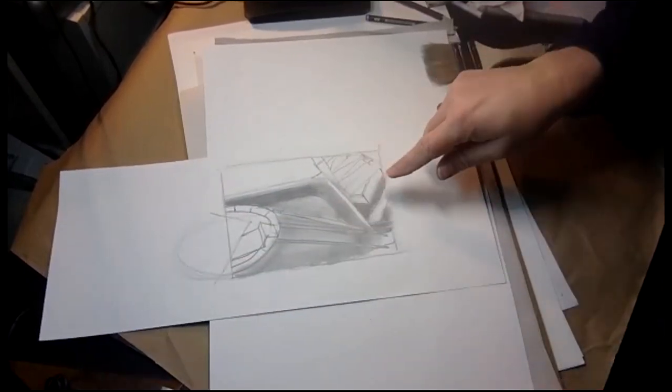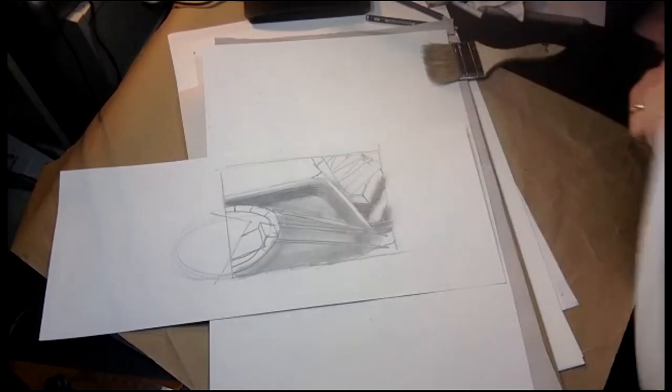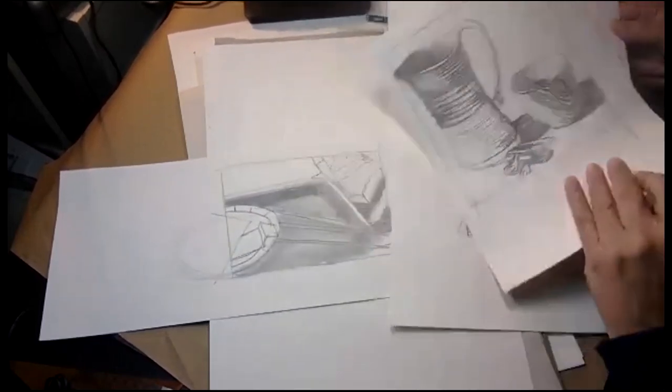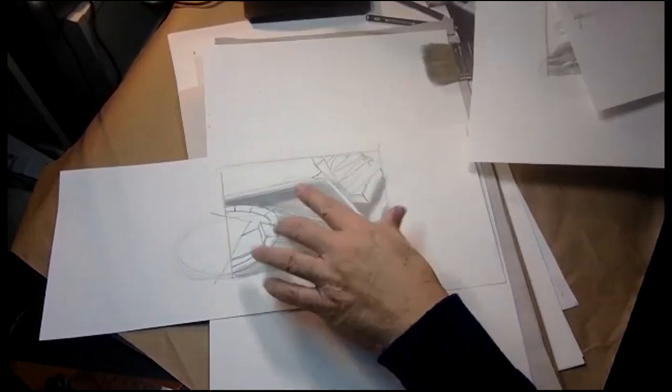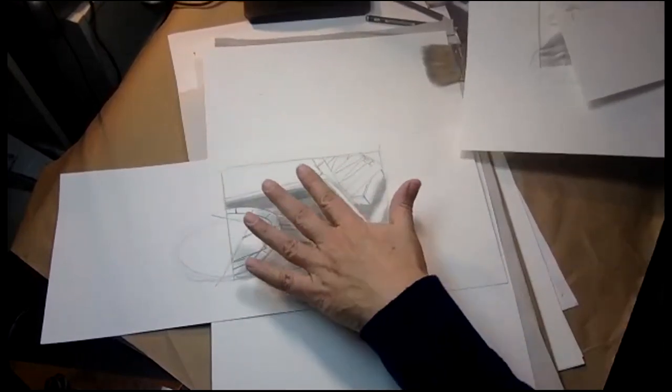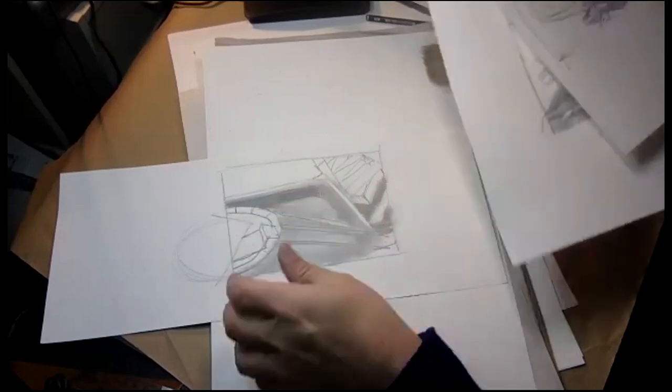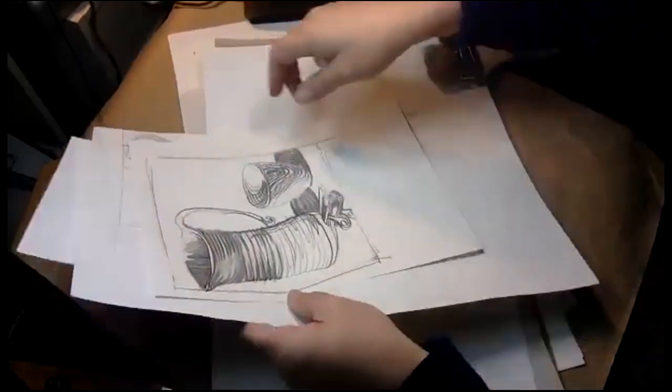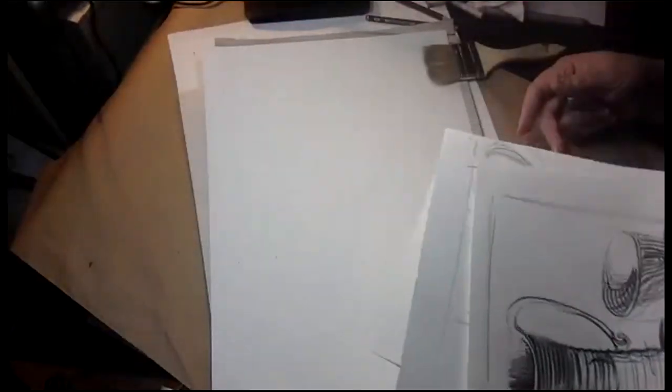So using the blender and using a blended area called a ground as a foundation, as a base, those two things can make what you already know about cross-hatching into something that gives you a much broader, more expressive range of possibilities.